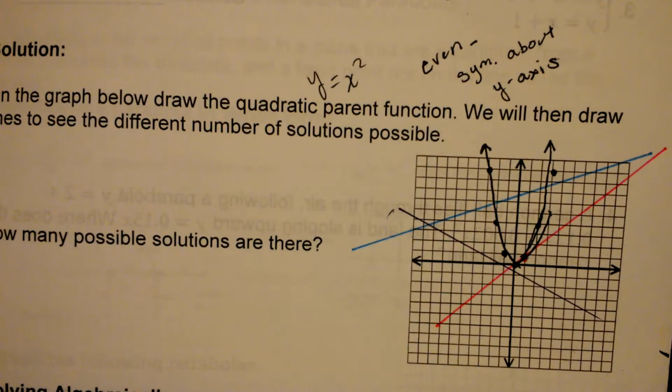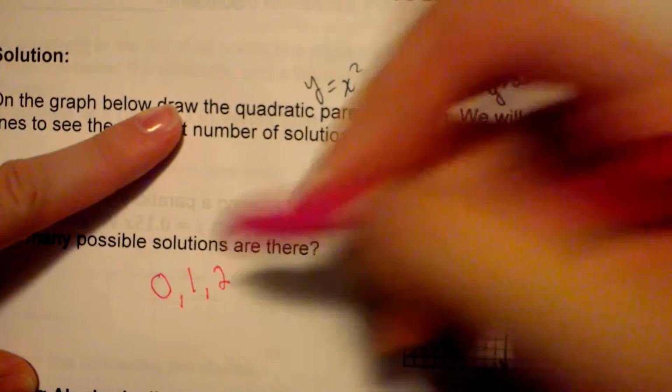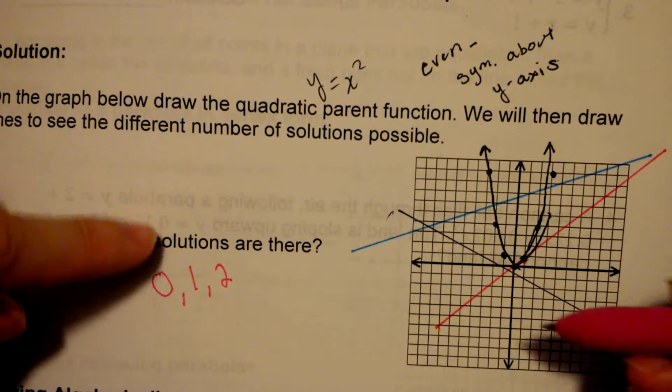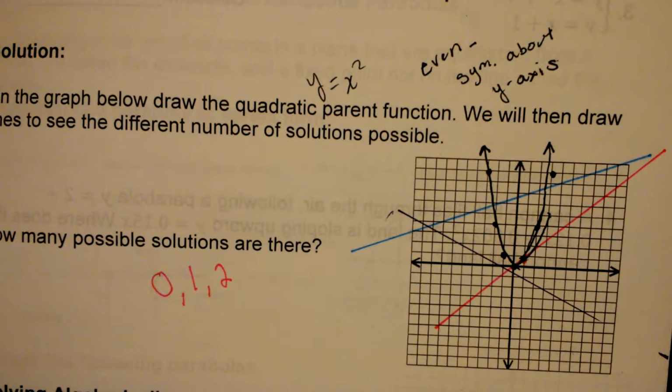So I could have 0, 1, or 2 solutions. There's no possible way for me to have more than 2 unless I had a line that bent back on itself, and that's not a line anymore.